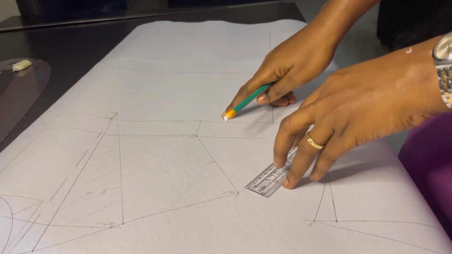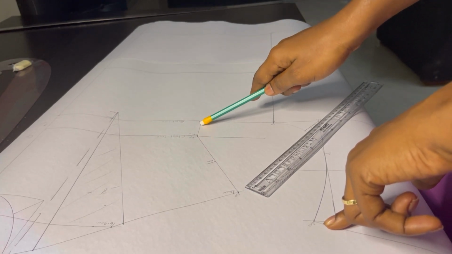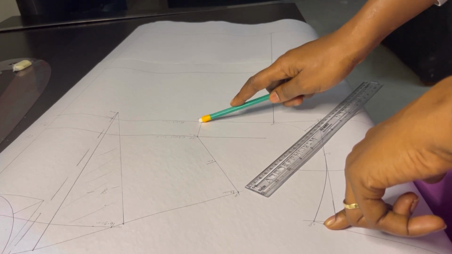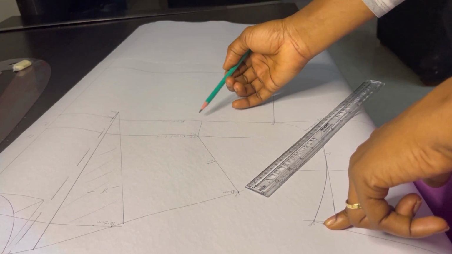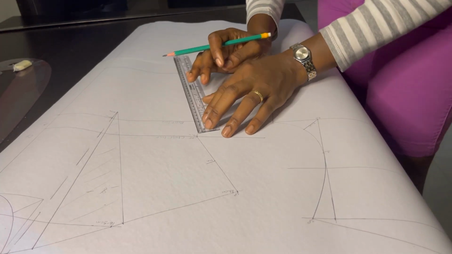At the angle formed by the bust line and your shoulder, the shoulder and your chest measurement, at this angle formed by this, you mark 1.5.